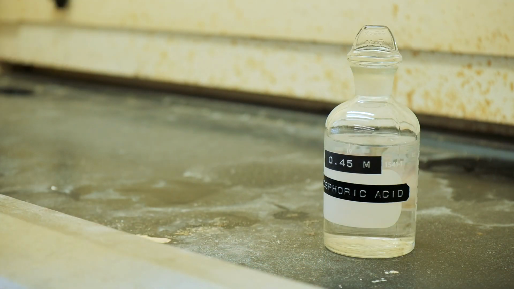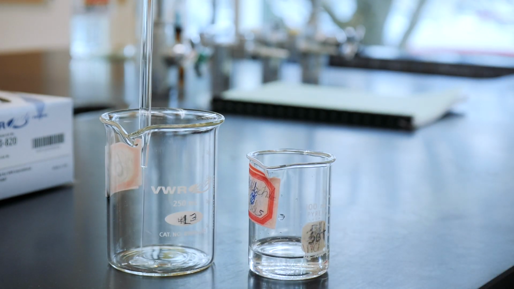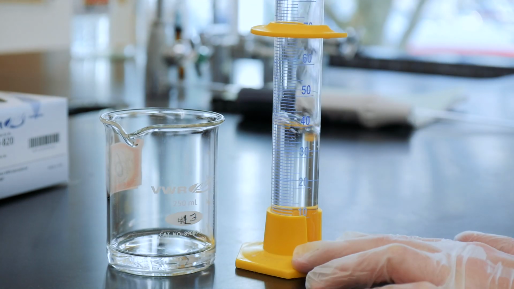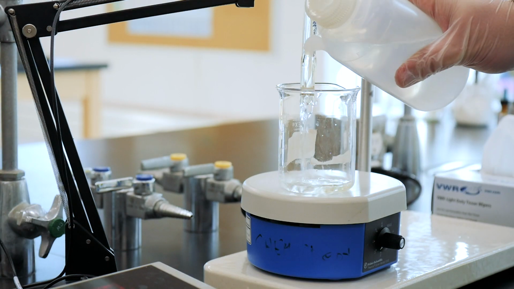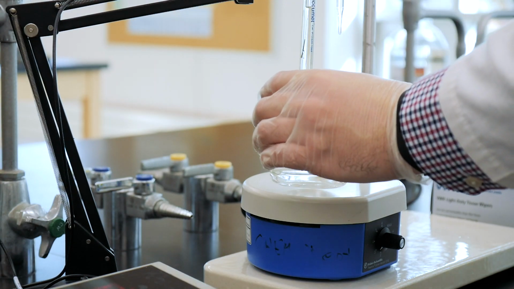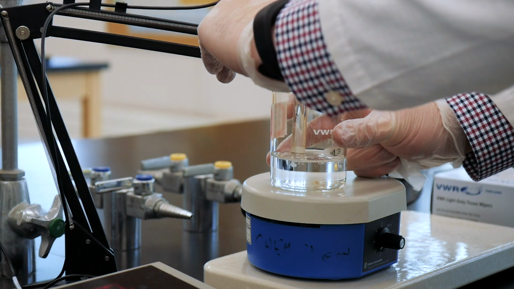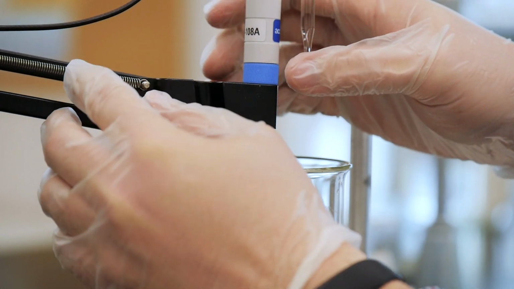Pipette 25 ml of the phosphoric acid solution into a clean 250 ml beaker. Then add 50 ml of deionized water so that there is enough liquid to immerse the pH electrode. Place the beaker on a magnetic stirrer and add a clean stirring bar. Lower the electrode so that the tip is below the surface of the solution and make sure that it is clamped securely in this position.